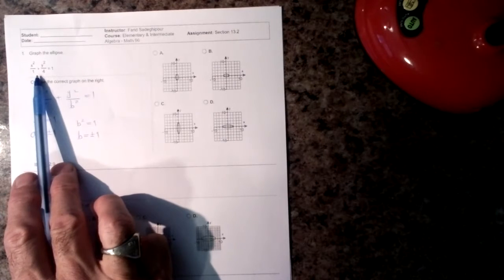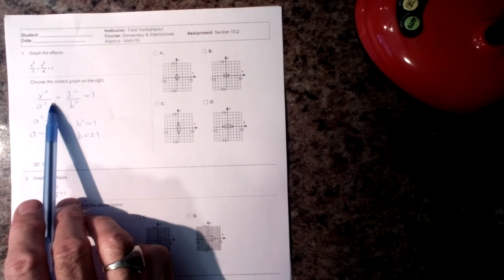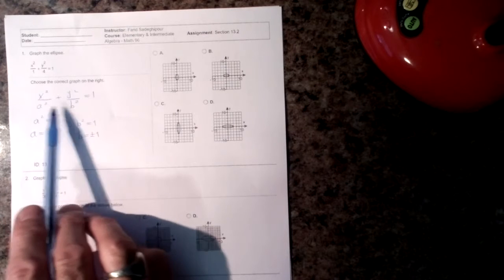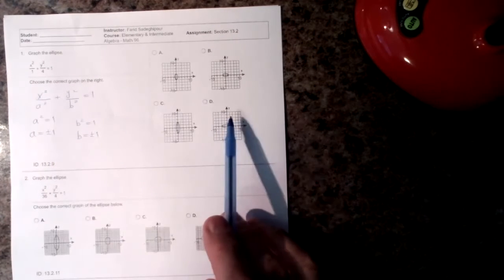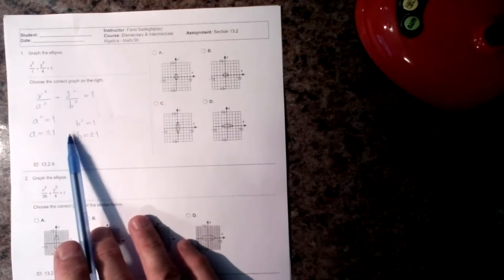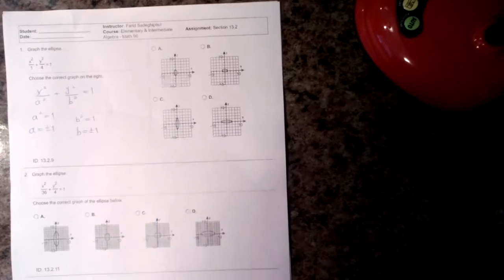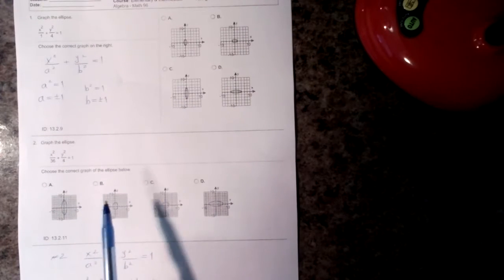All right, let's look at problem number 1. This is an ellipse whose center is at 0, 0. A is the distance on the horizontal axis, and b is the distance on the vertical axis. So a is plus or minus 1, and b is plus or minus 1. Then you need to decide which one of these is the correct one. Same thing in number 2. Here a squared is 36, so a is positive and negative 6, and b is 4.